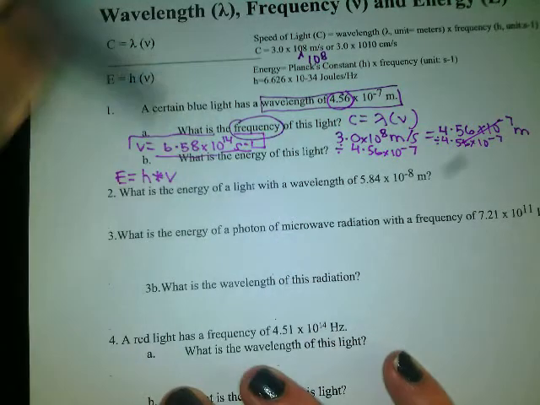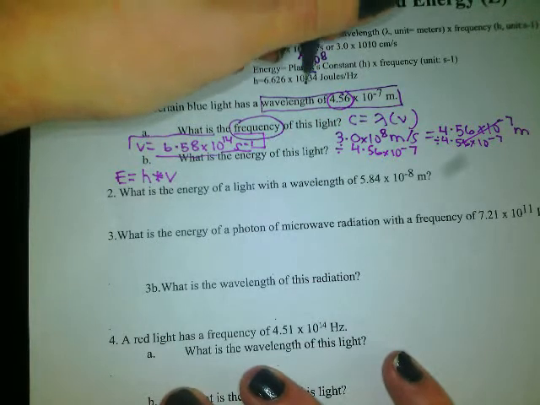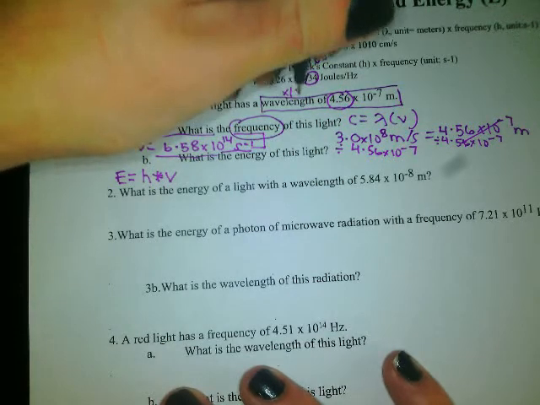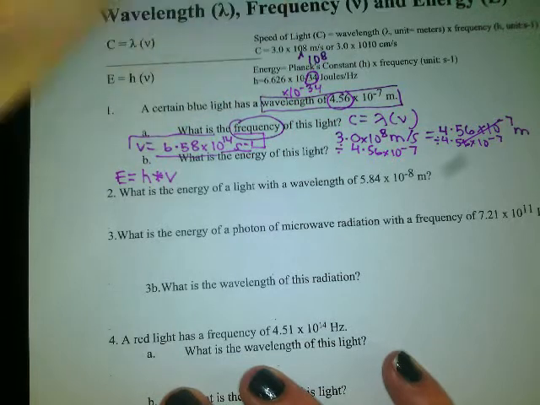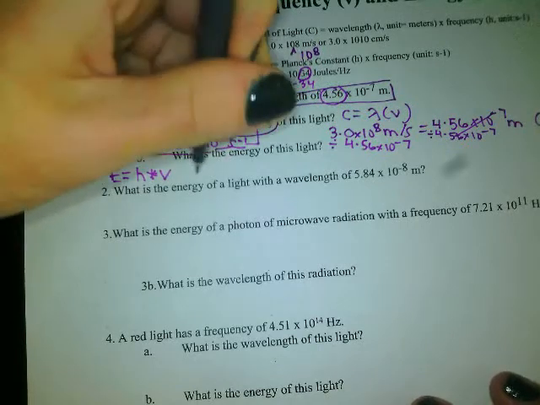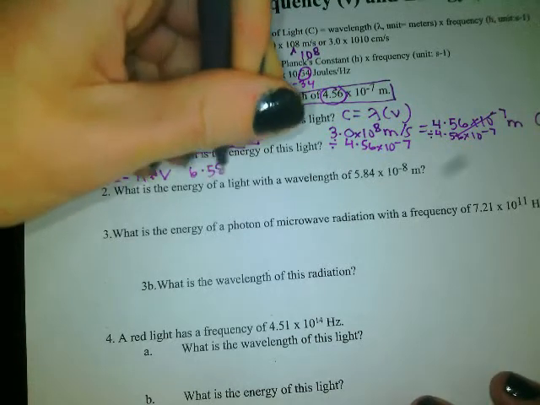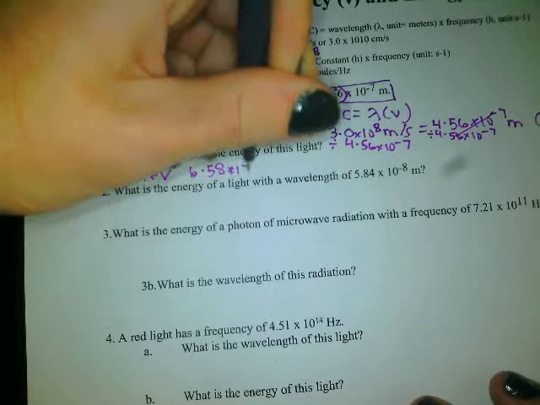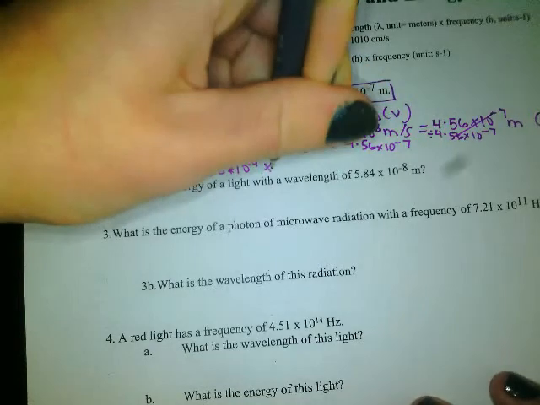So I'm just going to plug that in. I'm going to say 6.58 times 10 to the 14th multiplied by our Planck's constant, which is 6.626 times 10 to the negative 34.